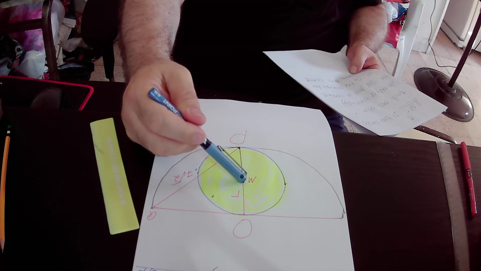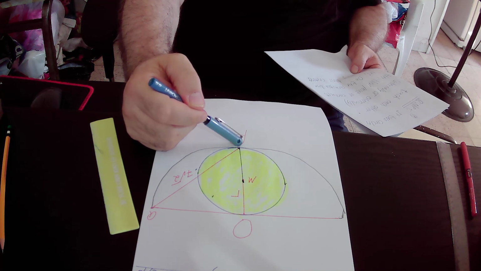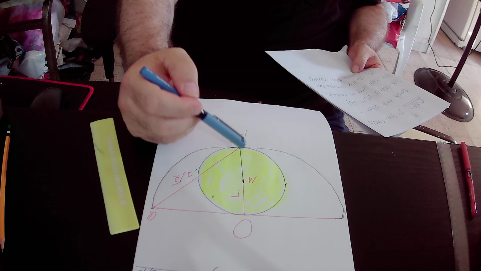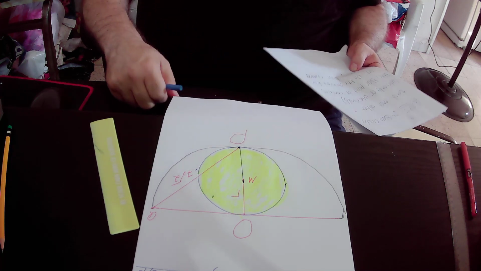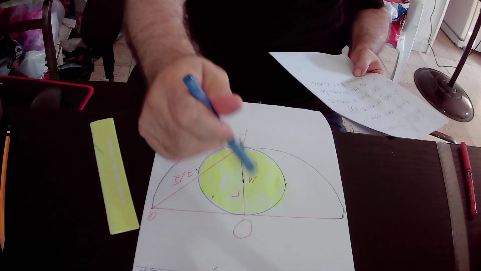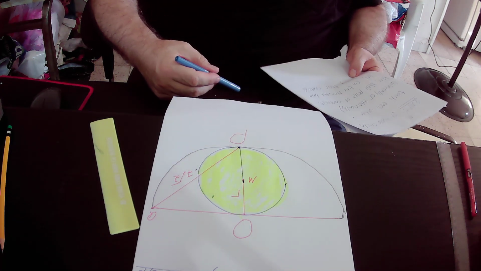That is to say PMO is a straight line. So actually we can say also that PO is a straight line.